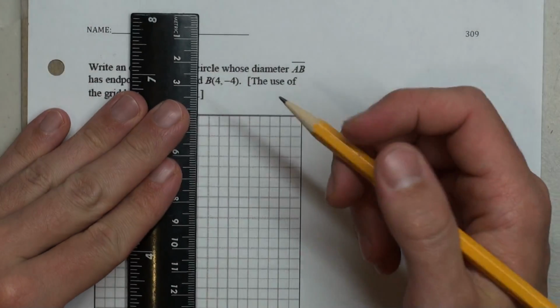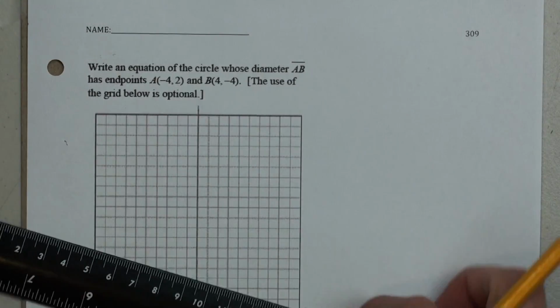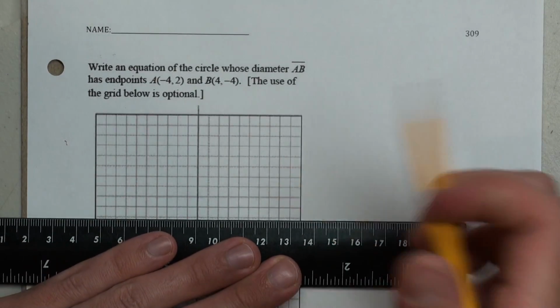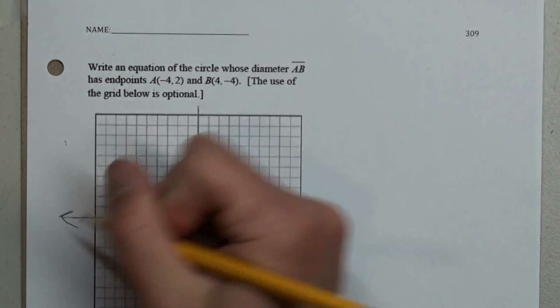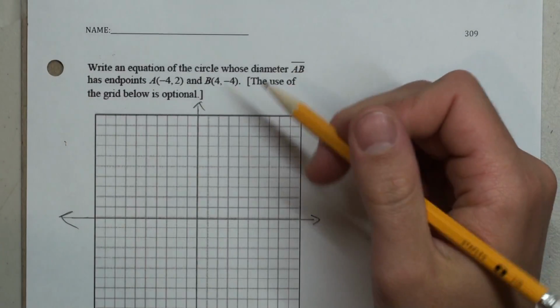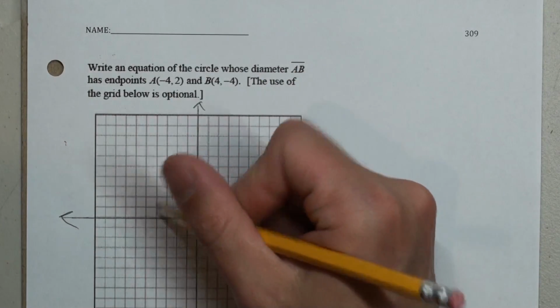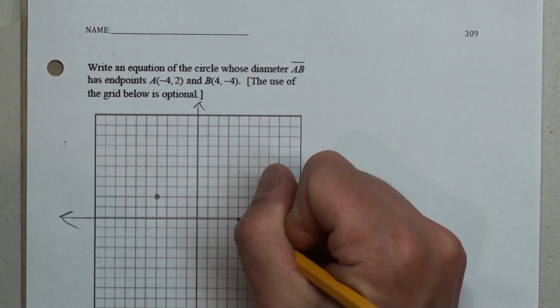Let's see. Negative 4, 2. 4, negative 4.